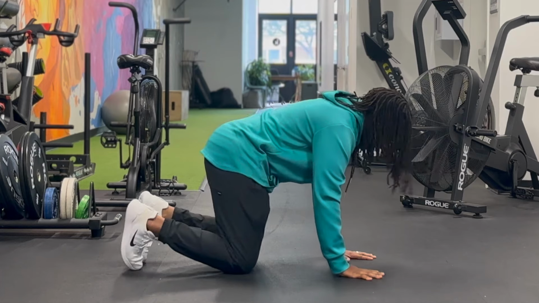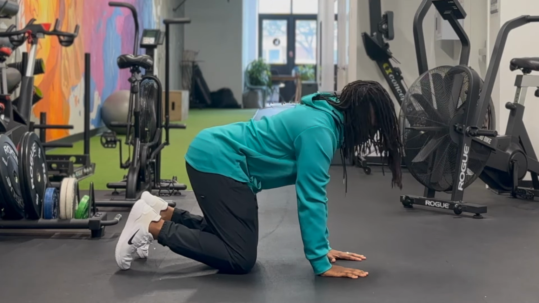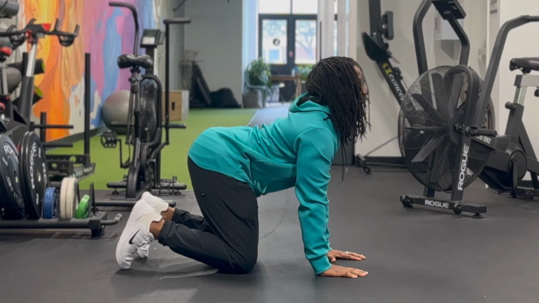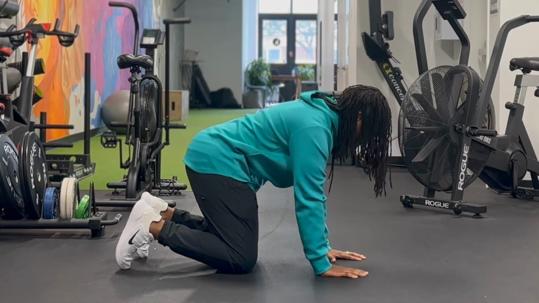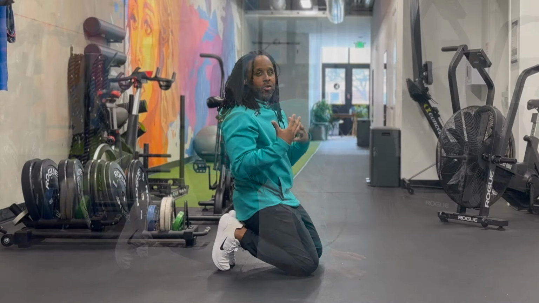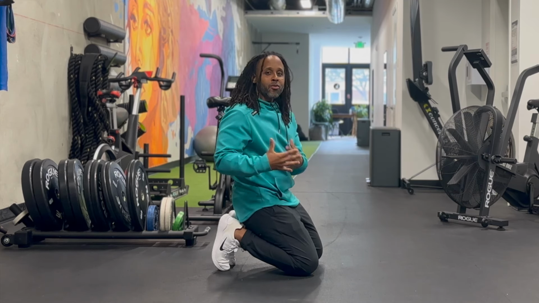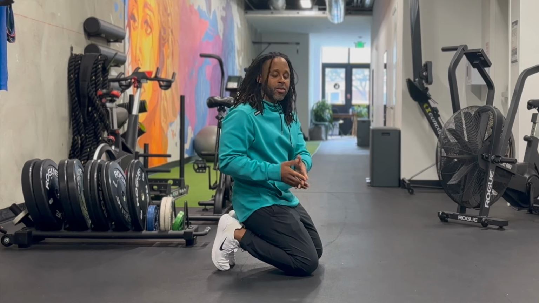Simple, effective, flexion, and extension. Better flexion provides us better ability to rotate. So all of my golf clients receive cat-cow, but then we take it one step further and we go into spinal segmentation. You can check out spinal segmentation in one of my other videos.